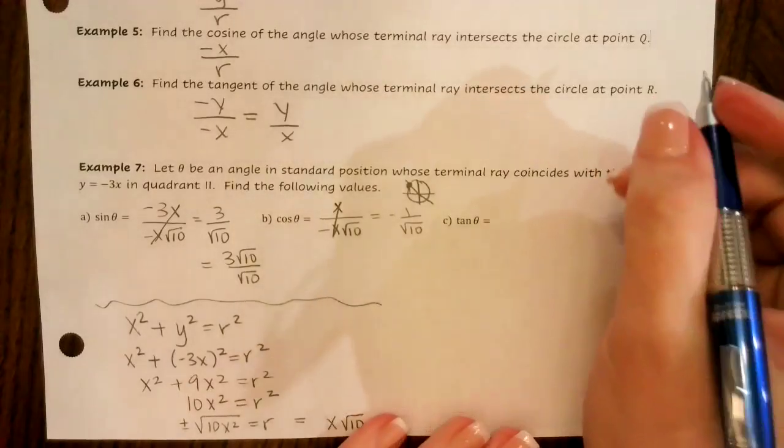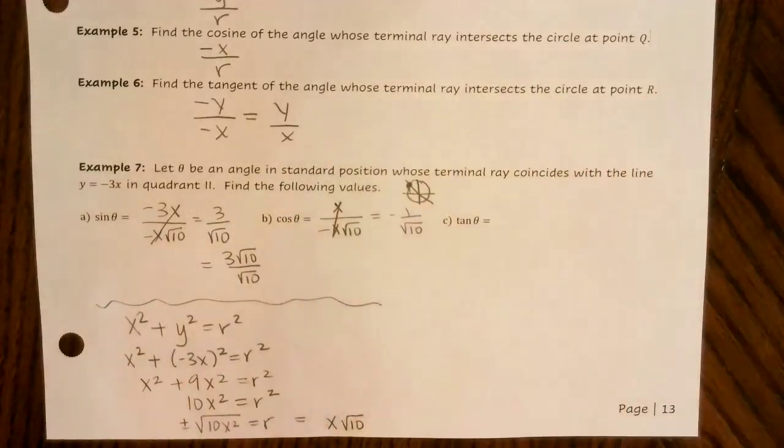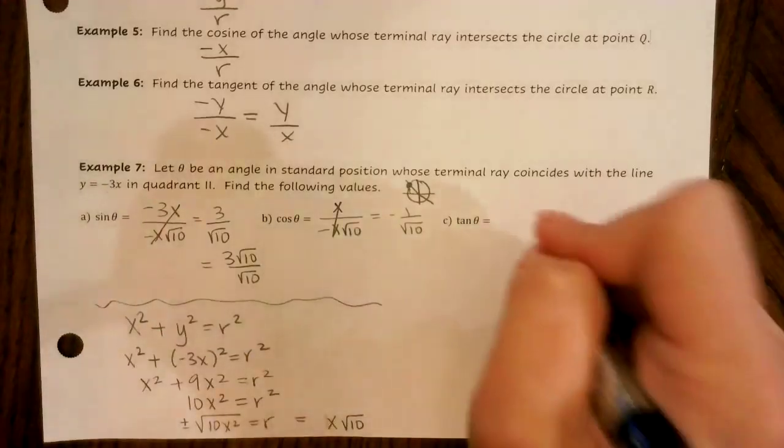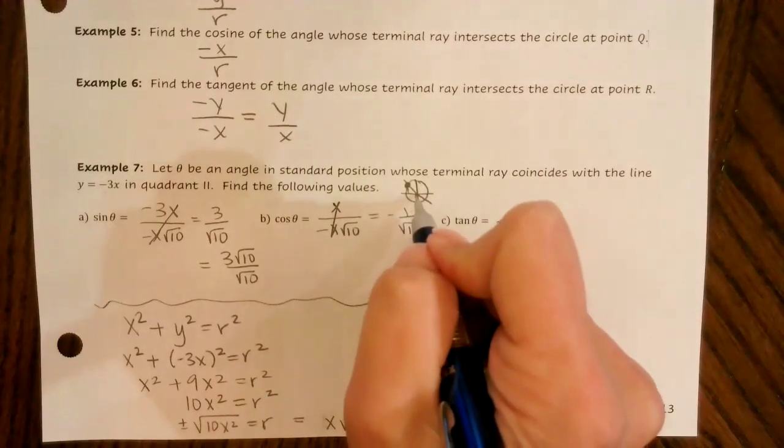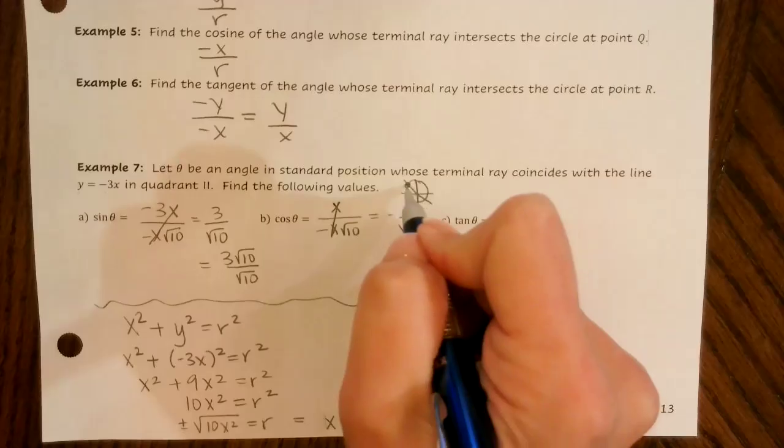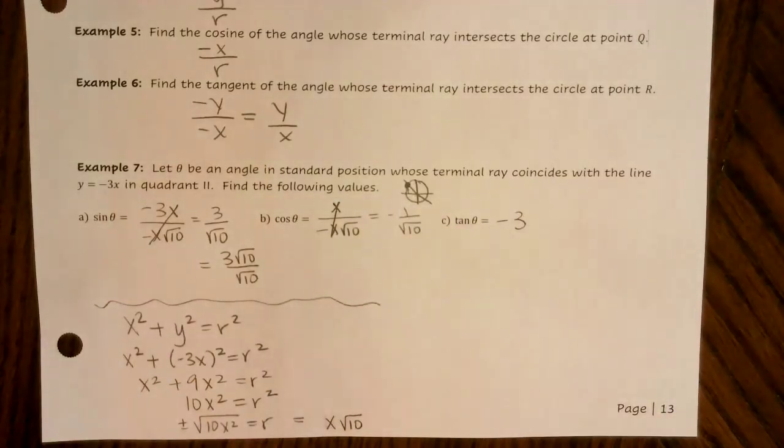And then our tangent of theta, we're looking for that y over x, which we said was the same thing as the slope. Remember, that is our rise over our run. And so we can just look at this right here. That is just negative 3 because that would be the rise over the run. Let's look at our circle. Our rise over run to get to this point right here.